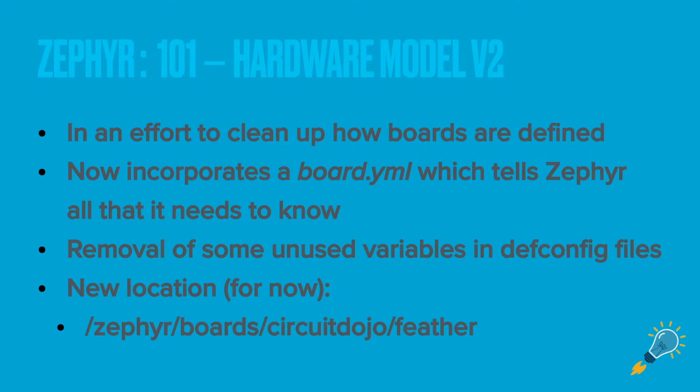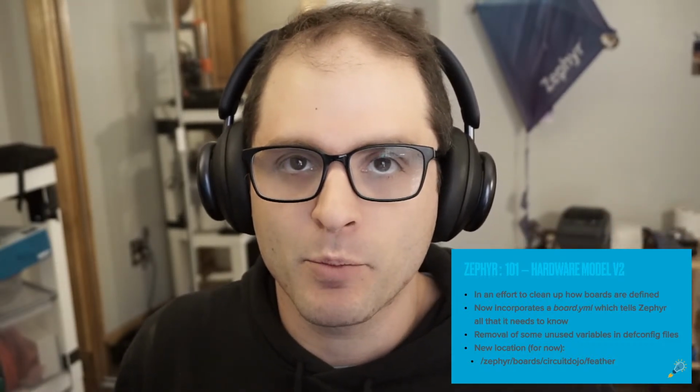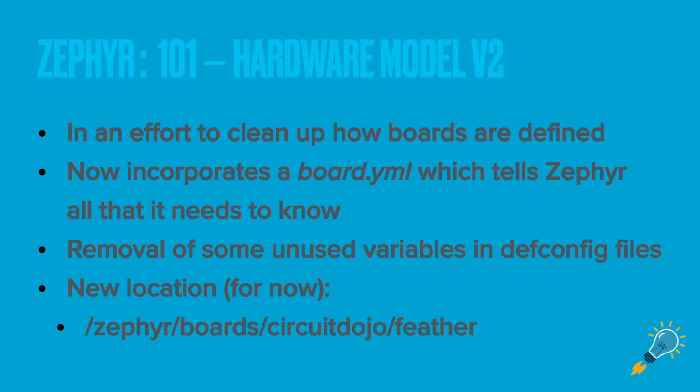In an effort to clean up how the boards are defined to some extent, the board structure in Zephyr was previously organized by architecture. Now it's more by vendor, or that prefix, and then the name of the board, and it goes further in, and you'll see that shortly.